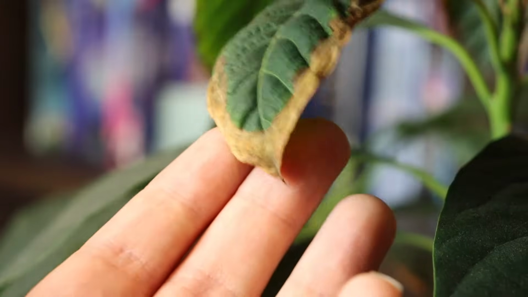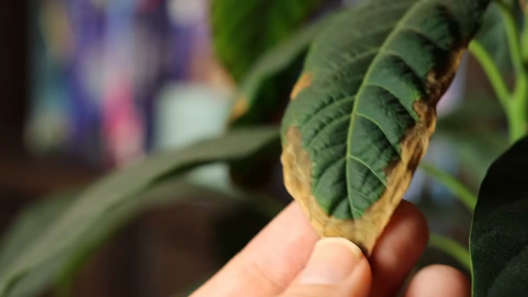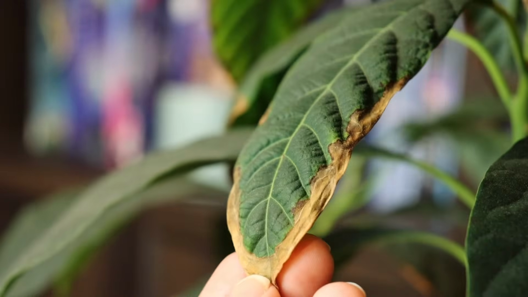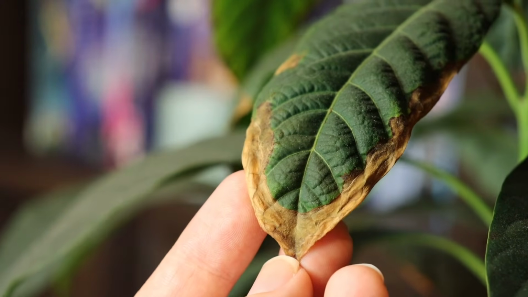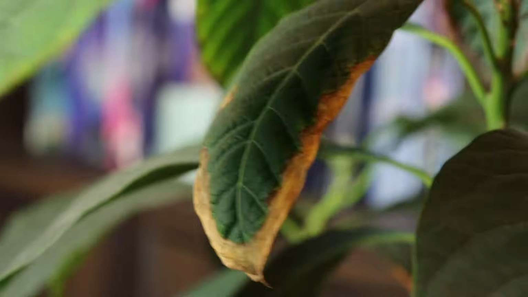G'day avocado enthusiasts. Why are your avocado tree's leaves browning? Well, there are a few answers depending on what the actual problem is. Browning edges are a sign that something isn't right with your plant. So, well done on identifying it as a problem and coming to this video to try and work it out. We're going to try and solve your problems today.